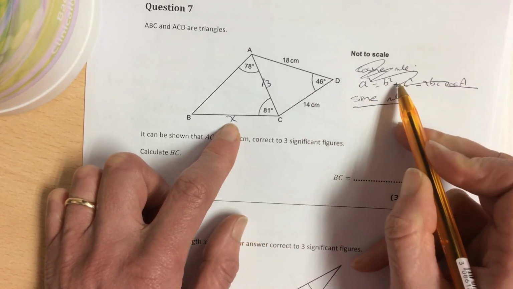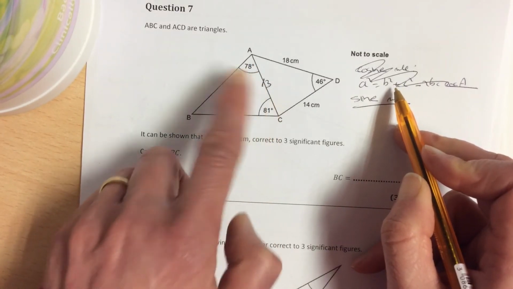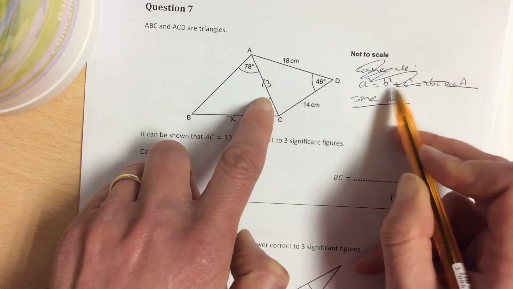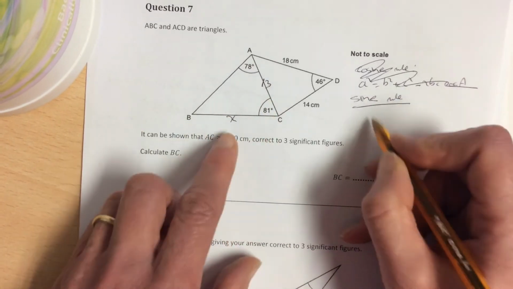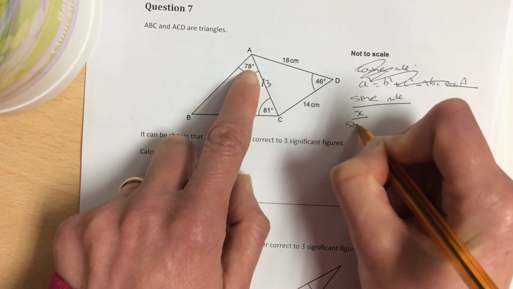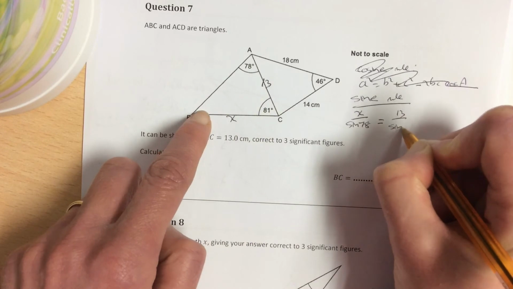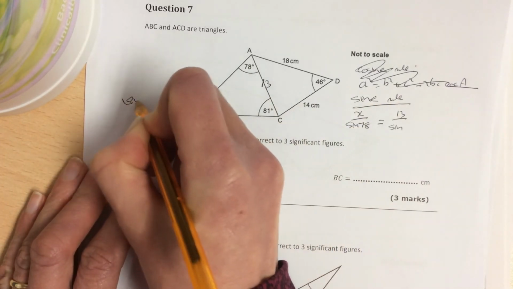I would have fallen into problems there because I was going to say there's my A, I have my B, but I didn't have my C. So I instantly fell down. So if you do get it wrong, don't worry about that because you'll just realise something's not right. So side over sine the opposite angle equals side over sine this. So we'd better work out this angle.